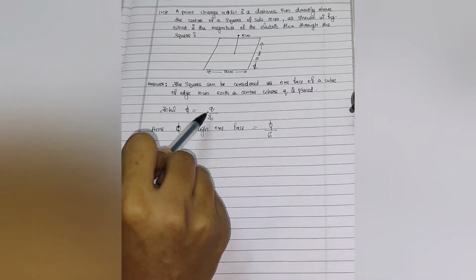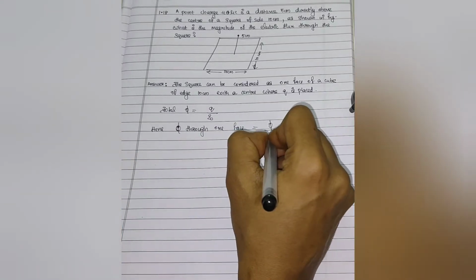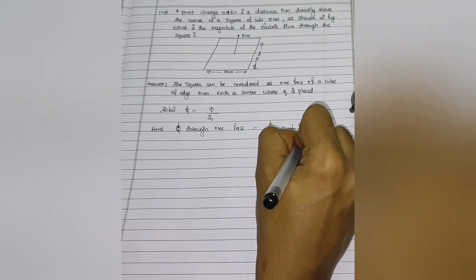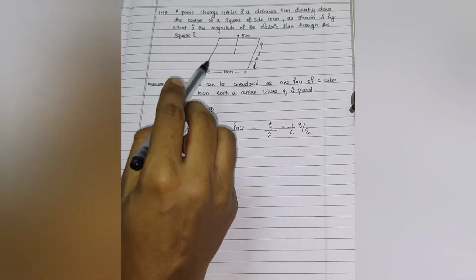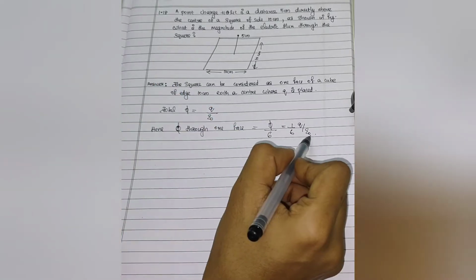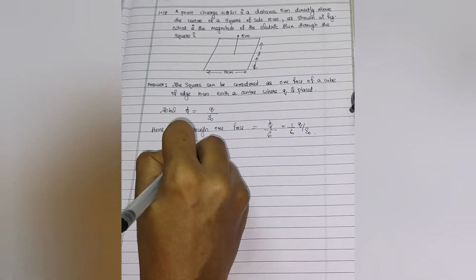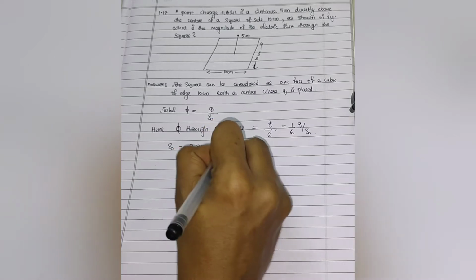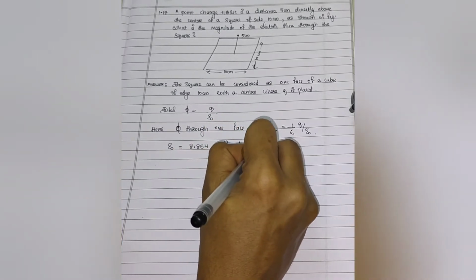Total electric flux is Q divided by epsilon 0. So flux through one face is 1 by 6 into Q divided by epsilon 0. This is the flux through one face or flux through the square, where epsilon 0 is the permittivity. Value of epsilon 0 is equal to 8.854 into 10 raised to minus 12 Newton raised to minus 1 Coulomb square meter raised to minus 2.